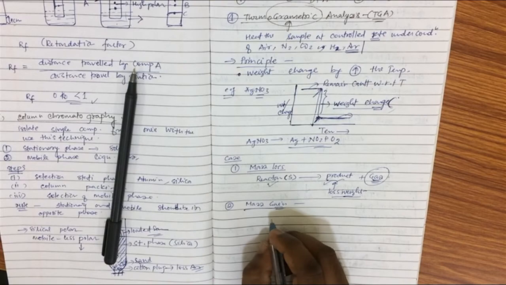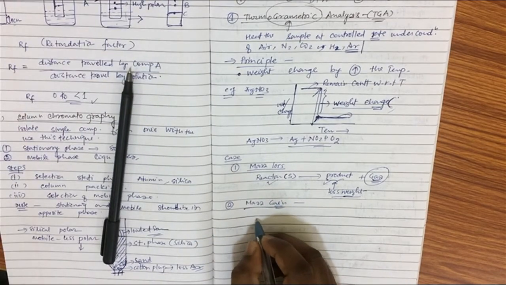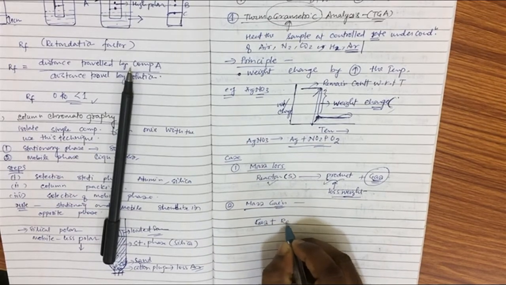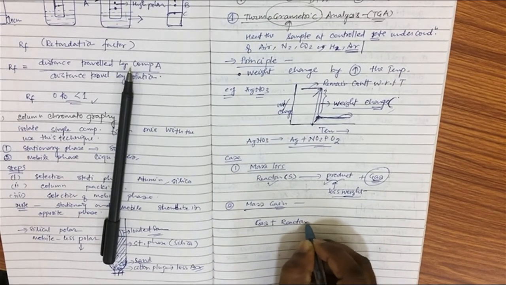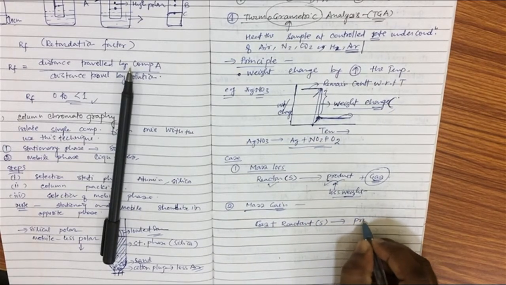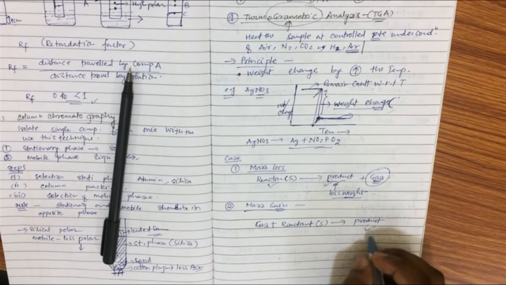If you react a gas with a solid reactant, then form the product, here you will see the gain of mass.